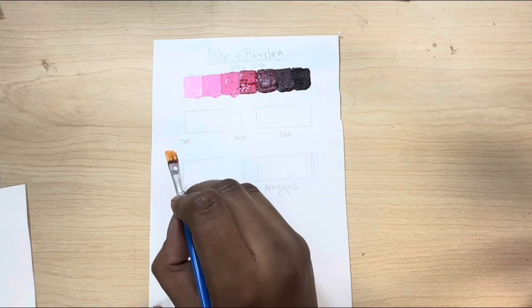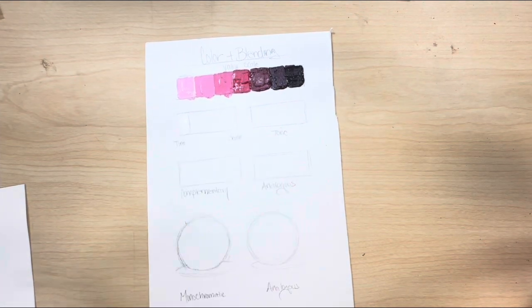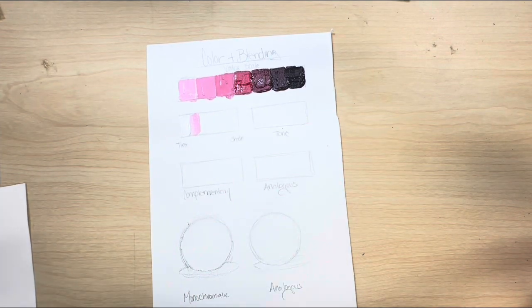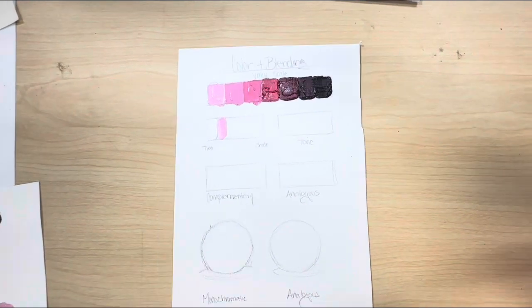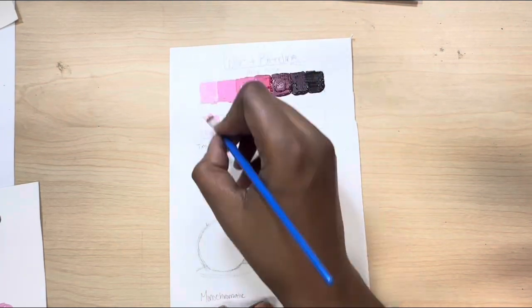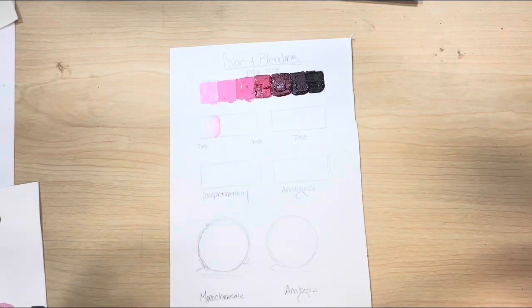The next section I'm working on is blending tints and shades. So I start using a white value of paint. I move on to pink and I'll mix those two values together. And then I'll keep darkening it to create more of a darker pink into a pure red.